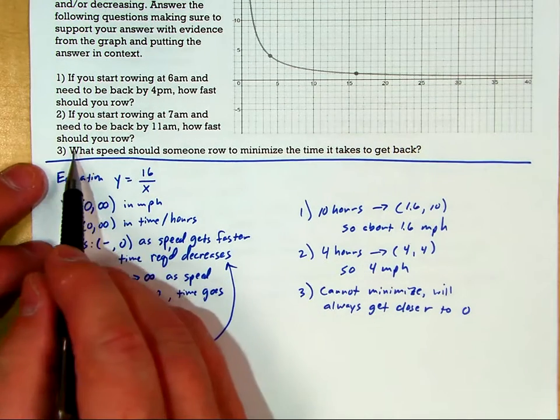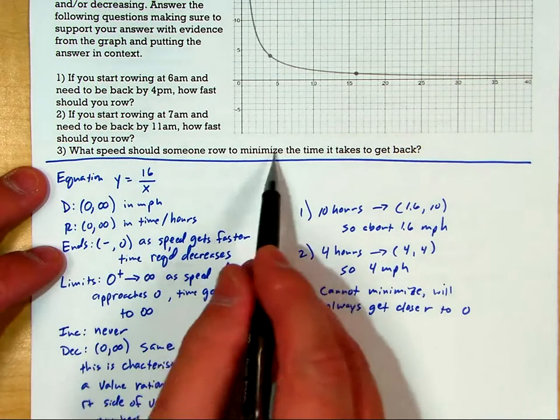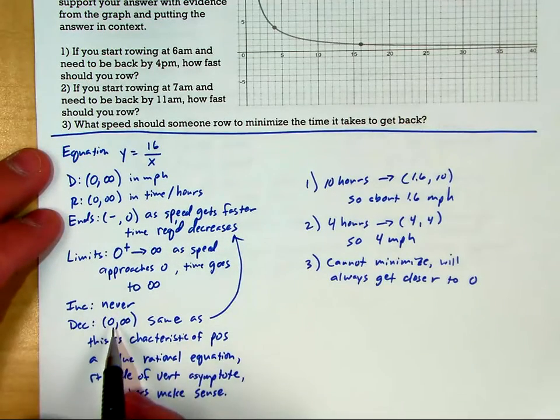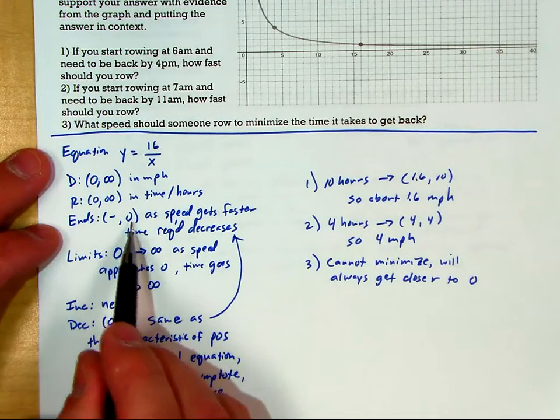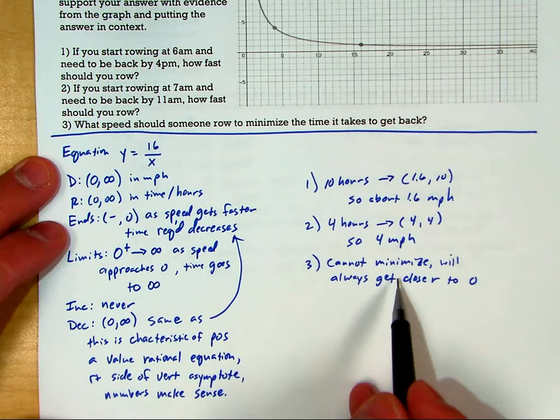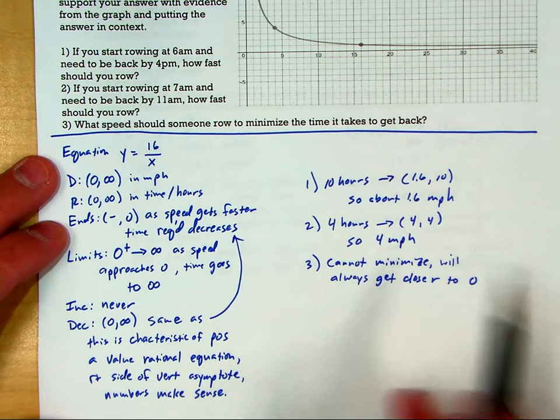And the third one was a trick question. What speed should someone row to minimize? Is there a minimum of this function? No, it approaches 0, the end behavior, but it's never going to get there. You're never going to minimize this function. So that's a concept question, kind of a trick thing. Wanted to see if the students got it.